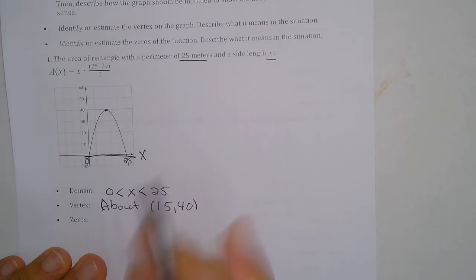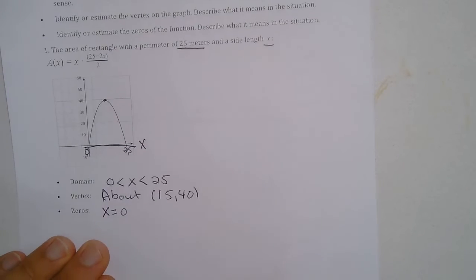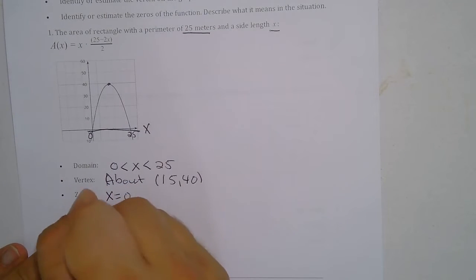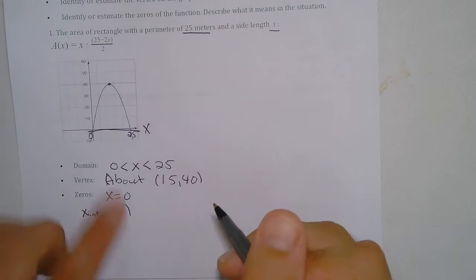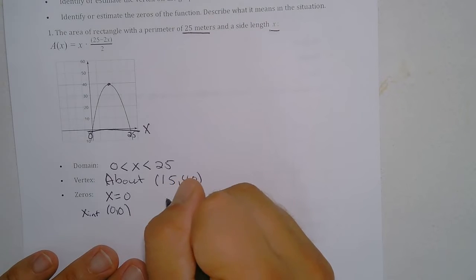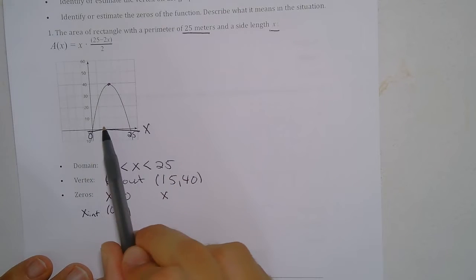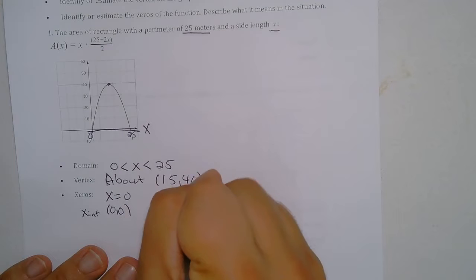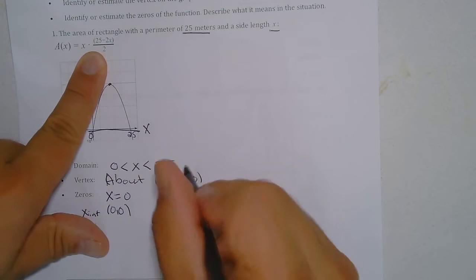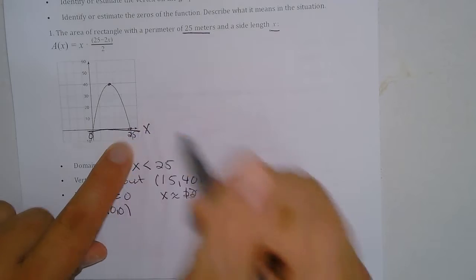And then the zeros seem to be at x equals 0, or you could list that as a point. X-intercepts also. And another 0 happens to be here if x seems to be about 25. But we have to look at that scale here because we don't have that. I'm noticing that x would be 0 here if x equals 12.5. So this seems to be about 12.5.